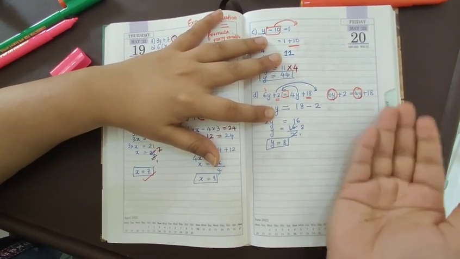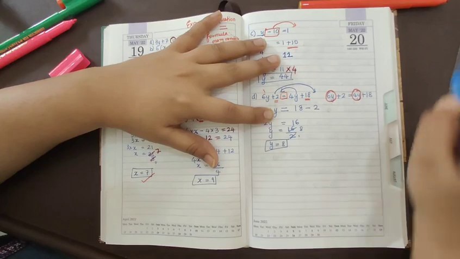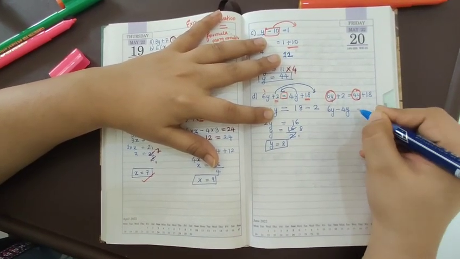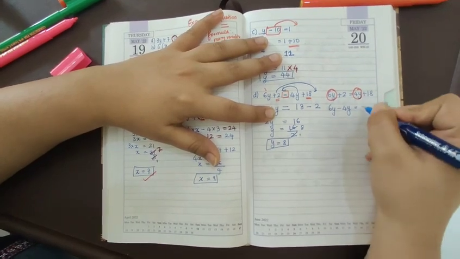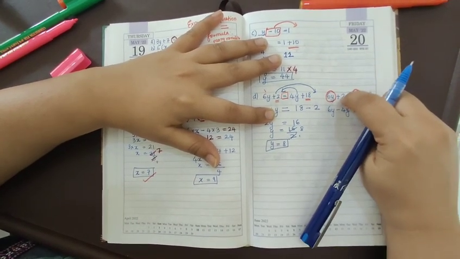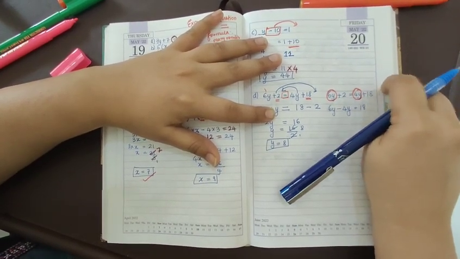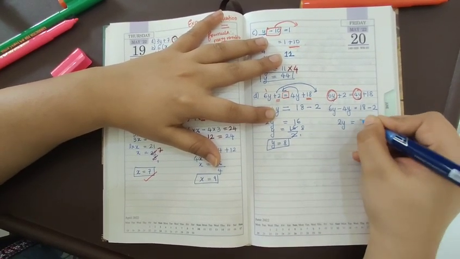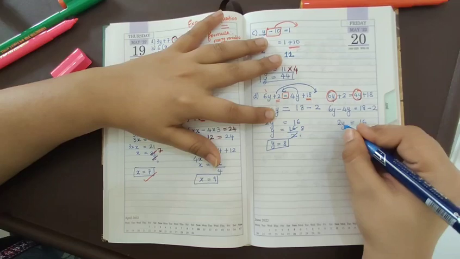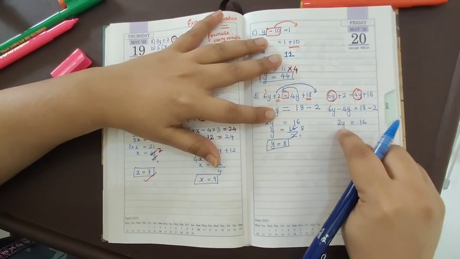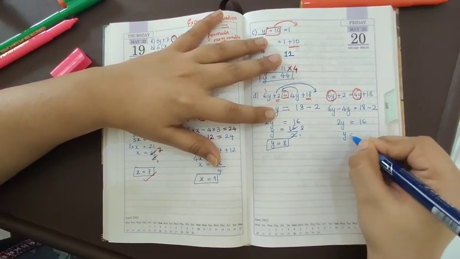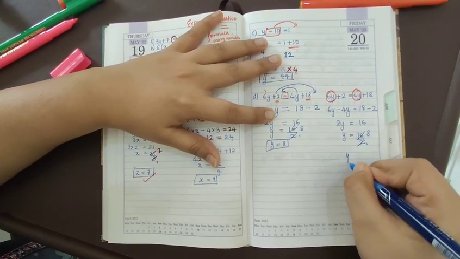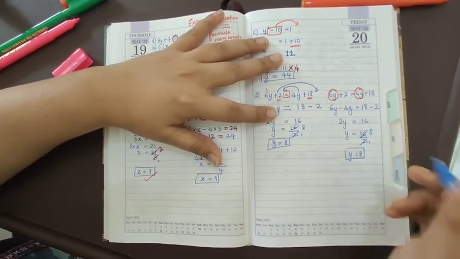So what do we do? We take the 4y to this side. So if the 4y comes to this side, I will get 6y minus 4y is equal to, my 18 remains here, but what happens to the plus 2? My plus 2 goes to the other side, becomes minus 2. So you have 2y is equal to 16. And now who is attached to the variable? 2 in the form of multiplication. So it goes to the other side, becomes division. 2 1s are 2, 2 8s are 16, y is equal to 8.